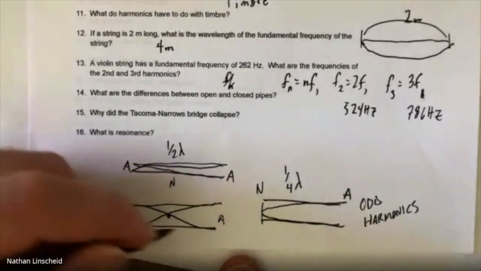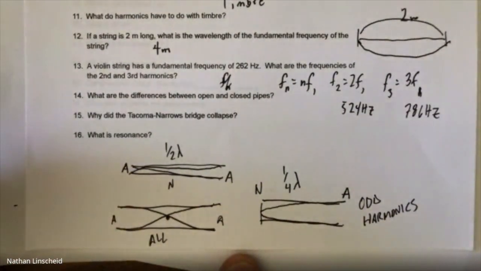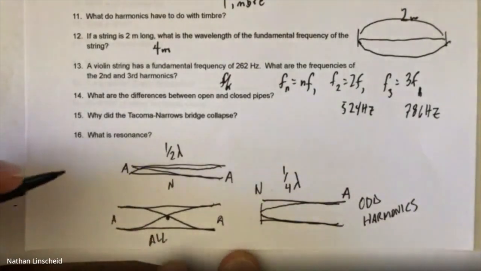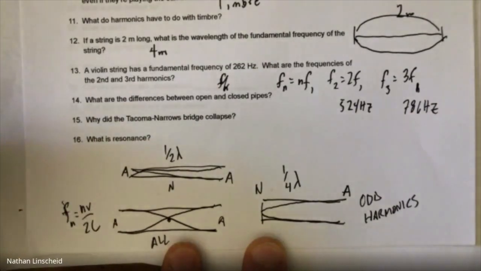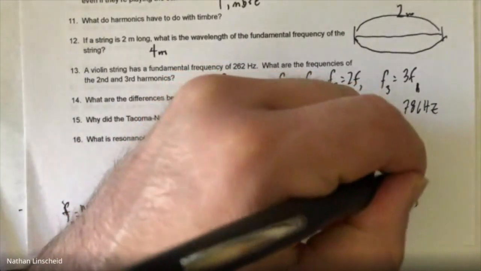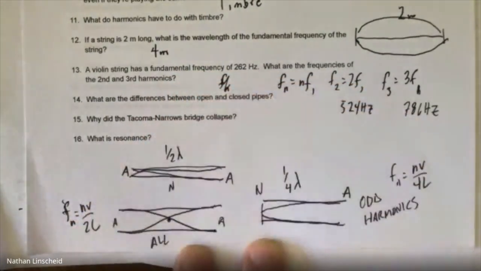I can have all harmonics here. The other thing would be the equation. Here, this is going to be Fn equals Nv over 2L. And this is going to be Fn equals Nv over 4L.